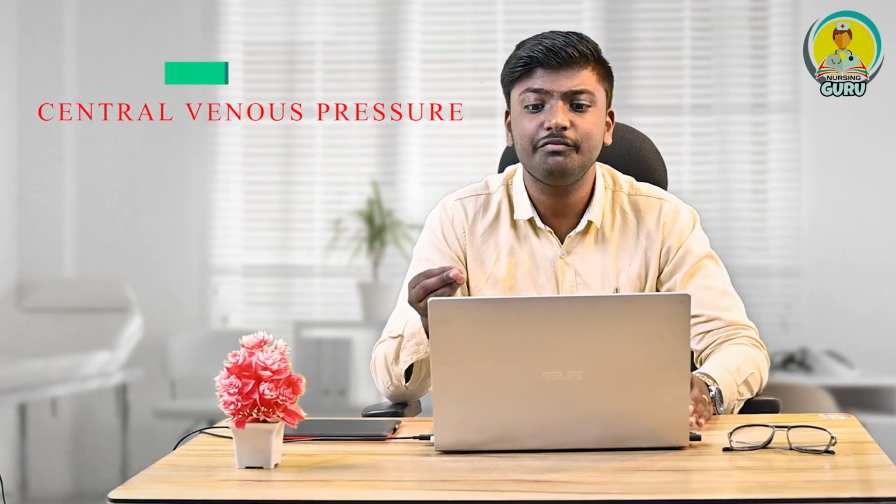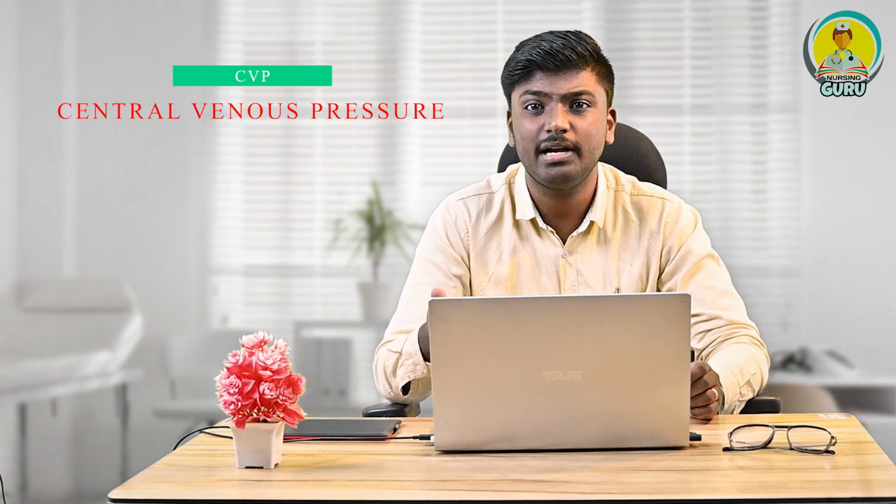And CVP, central venous pressure, which can help find out the fluid loss, how much fluid is present in your body. So those things also we have to visualize during the diagnostic evaluation.